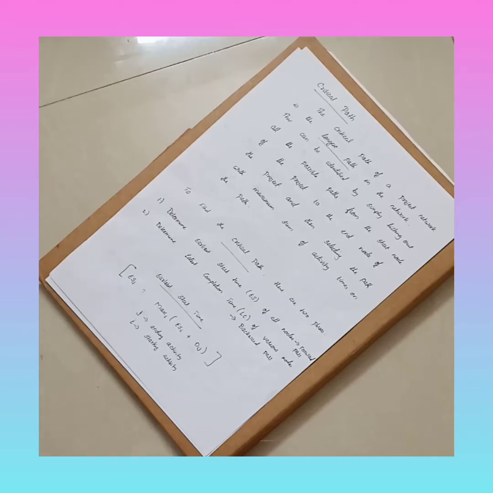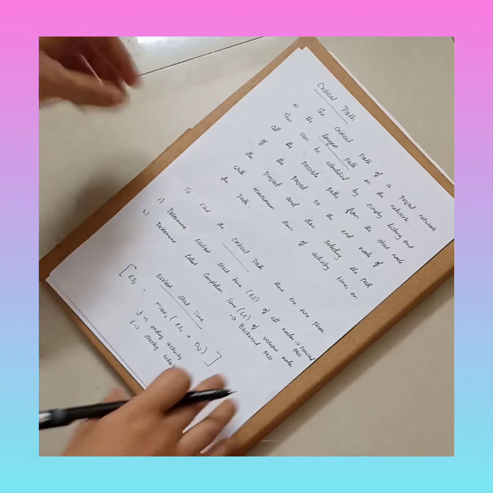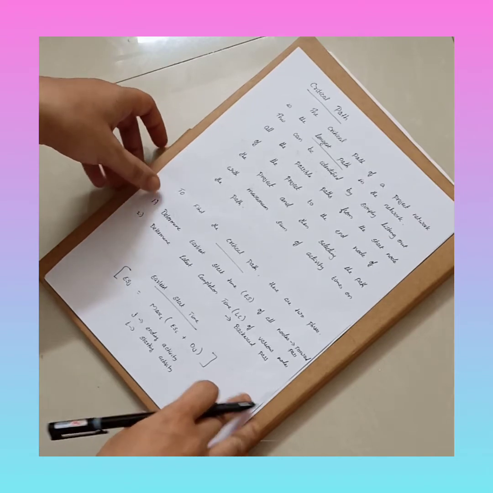Dear students, in the last session we discussed network analysis: what is a network, what do we mean by project management, the different phases of project management, and also how to construct a network diagram. Today in this session we will discuss the critical path method.